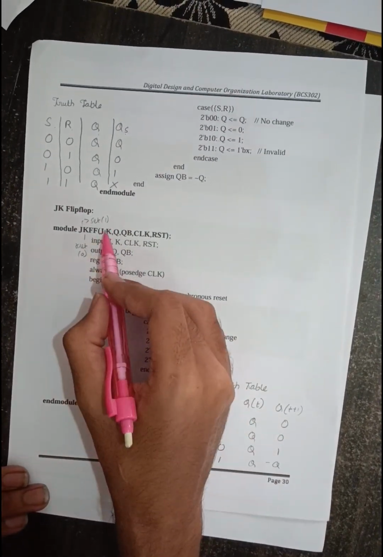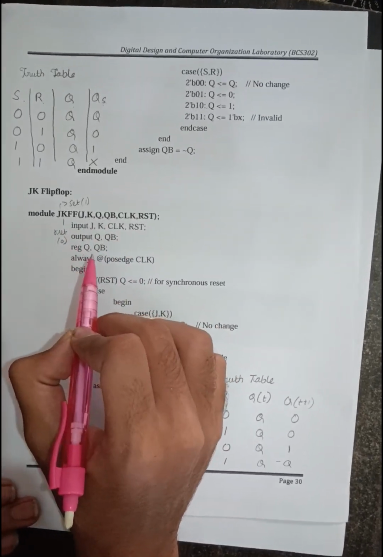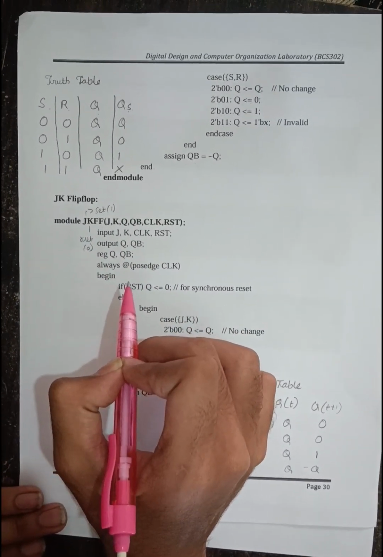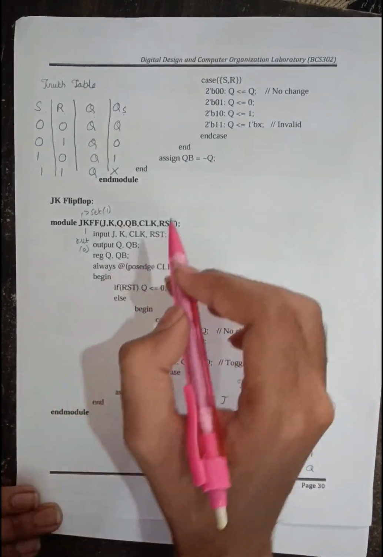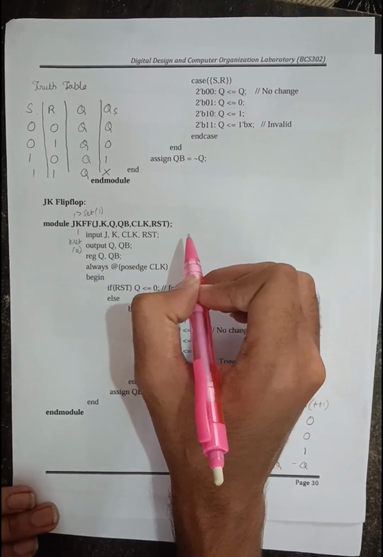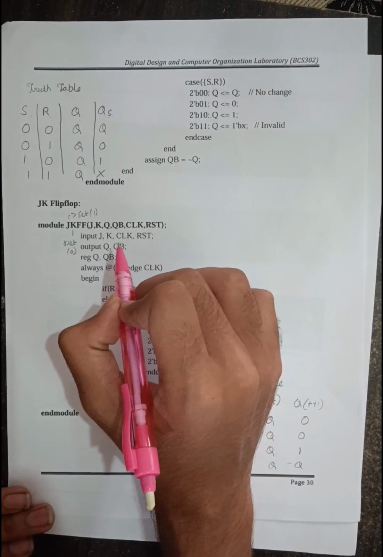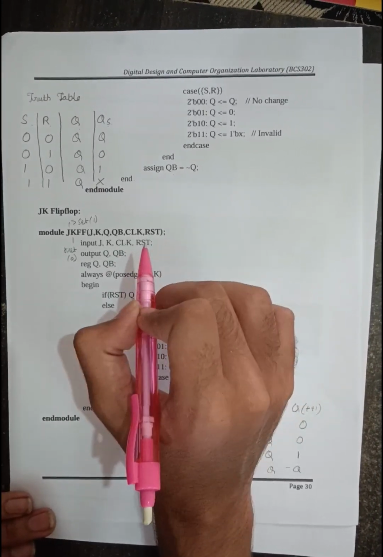Now JK flip-flop. JK flip-flop is one of the sequential logic circuits which stores binary information in a bitwise manner. It consists of two inputs and two outputs. Inputs are set J and reset K, and their corresponding outputs are Q and Q dash. JK flip-flop has two modes of operation, which are synchronous mode and asynchronous mode.